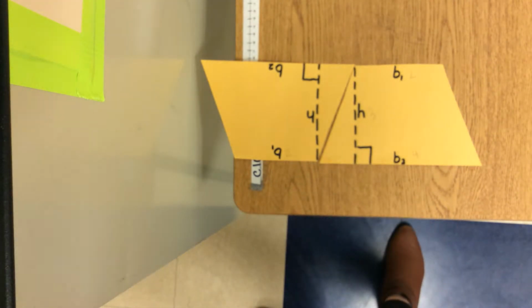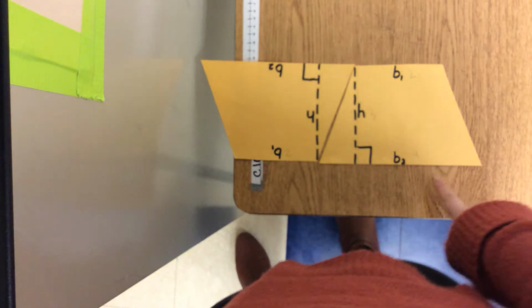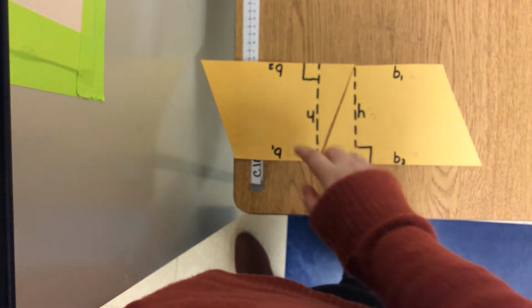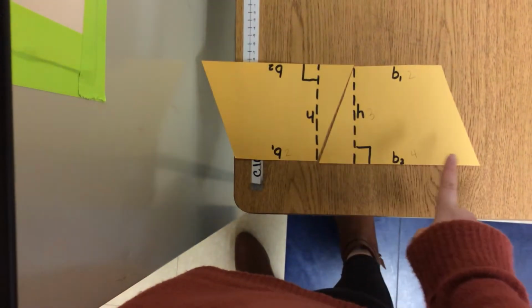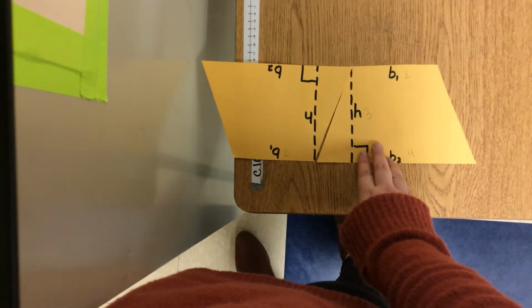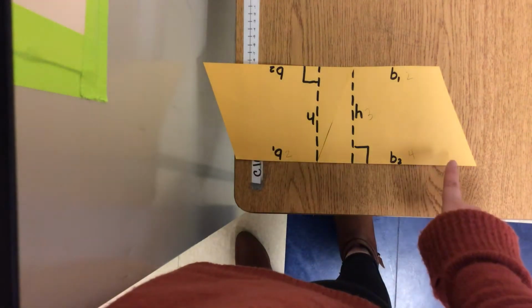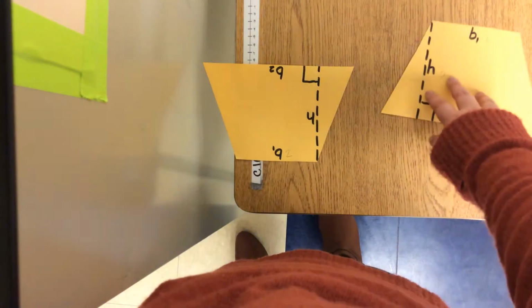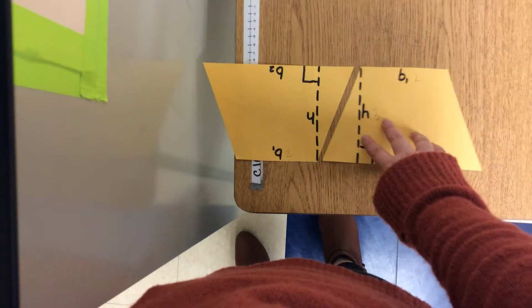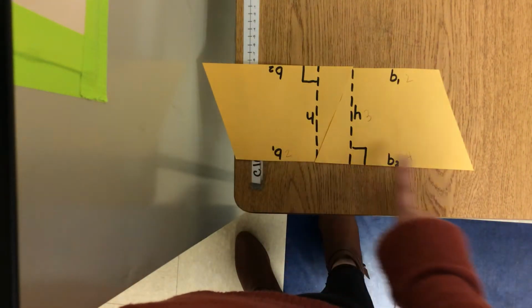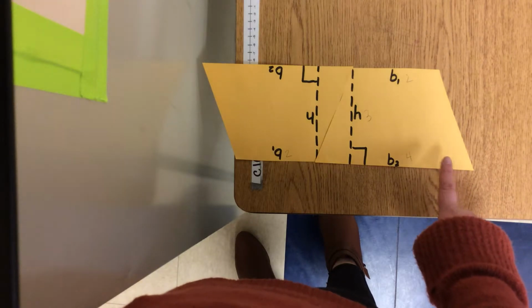So if I take this, now let's say I called base 1, or this whole base 6, sorry if it's kind of hard to see. If I call this whole base 6 and the height 3, then the area of this parallelogram would be 18. But now I'm wondering, how does that relate to a trapezoid? Well, if I put 2 trapezoids together, base 2 connects with base 1, so that's how that becomes 6. And base 1 connects with base 2 down here, and that's how that also becomes 6.